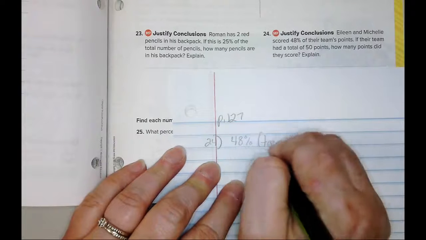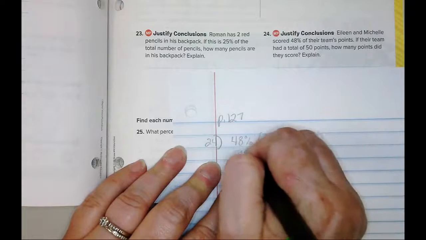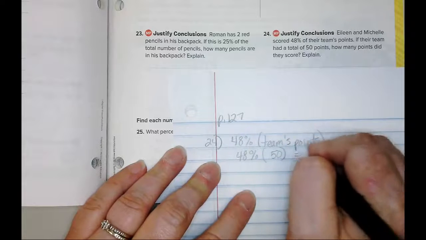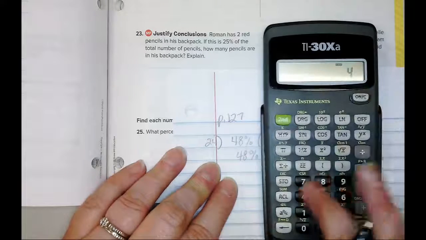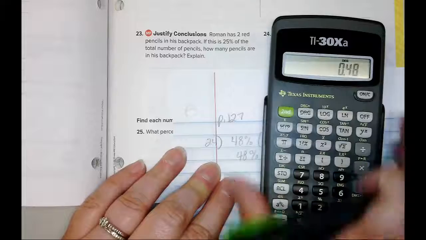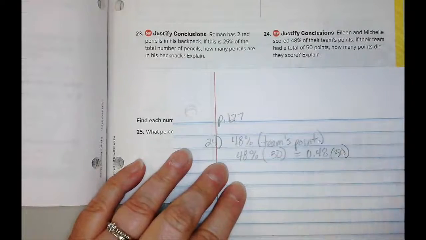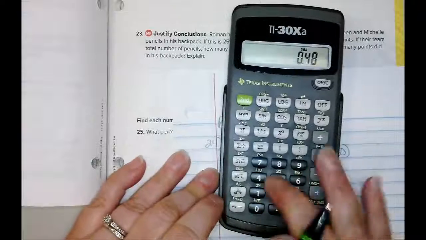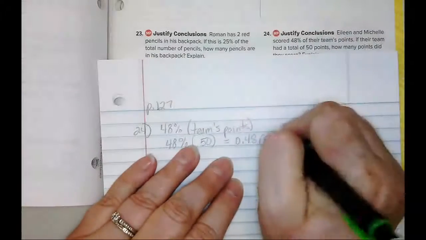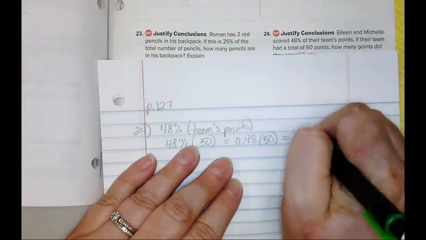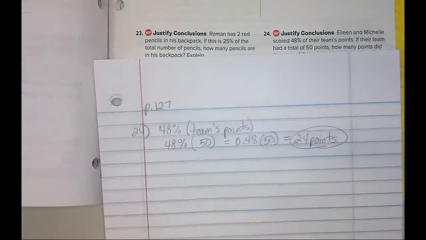Well, their team had 50 points, so we substitute 50 in for that. So we're going to get 48% of 50, which means it's 0.48, because I take 48 and divide by 100 to get that decimal, 0.48, times 50. So I multiply by 50, and I get 24. Okay?